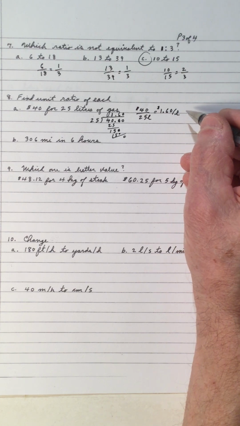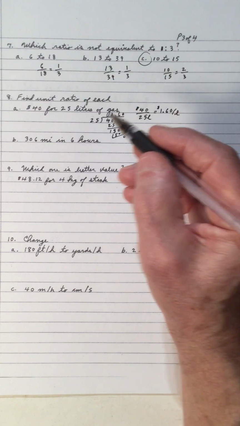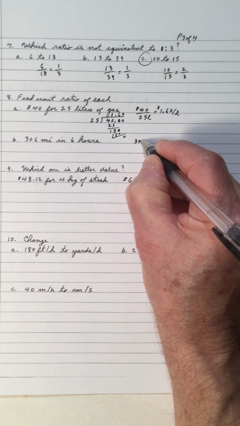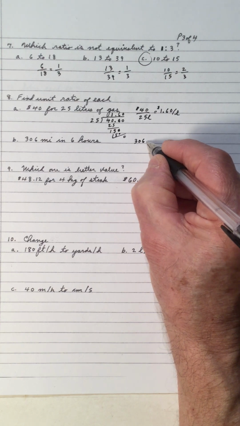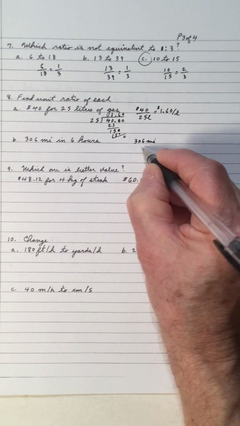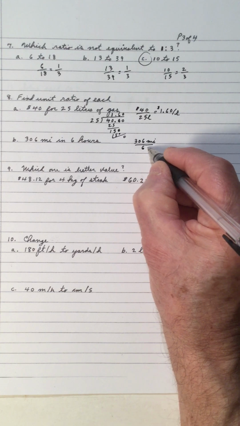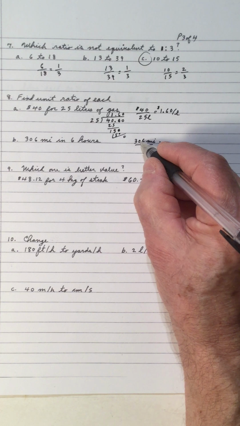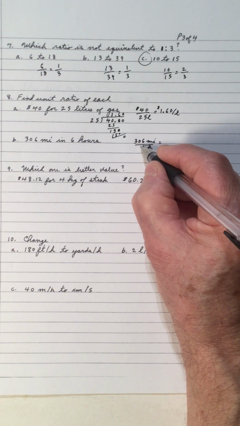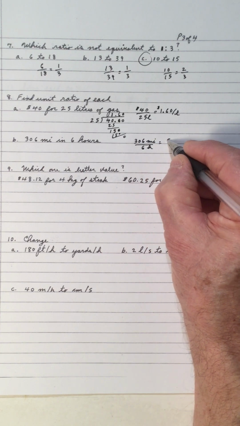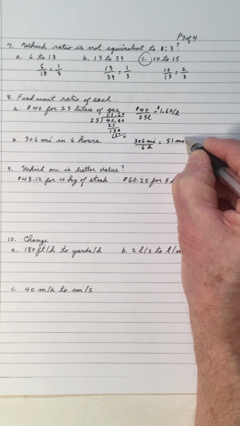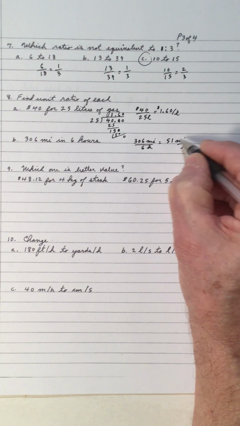That's what you're paying. And what's the unit ratio of miles to hours? So we have 306 miles, and you do that in 6 hours. So 306 divided by 6, 30 divided by 6 is 5, 6 divided by 6 is 1. So the unit ratio is 51 miles per hour.